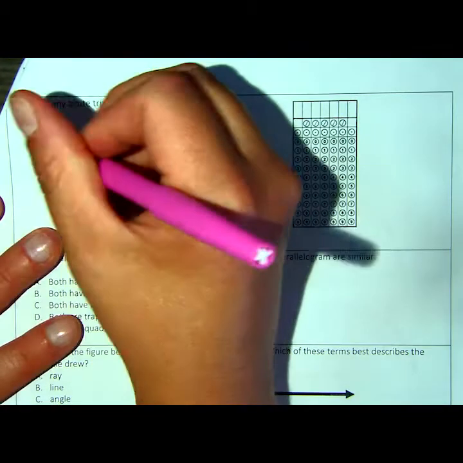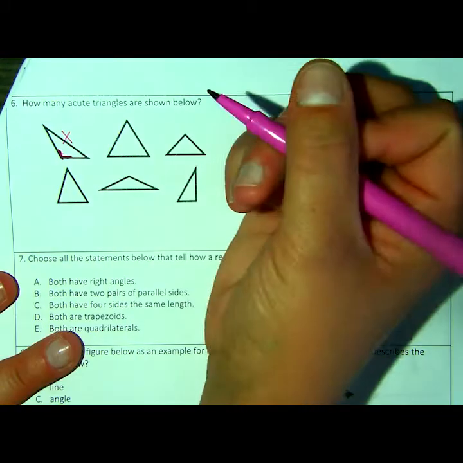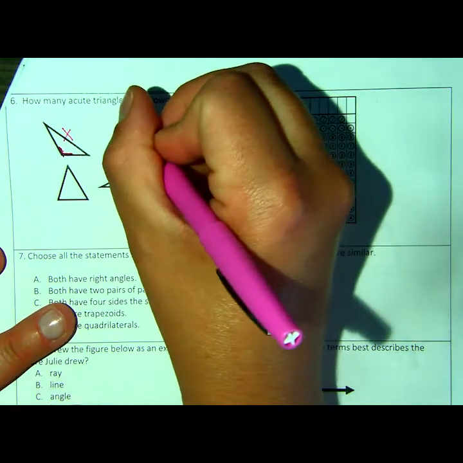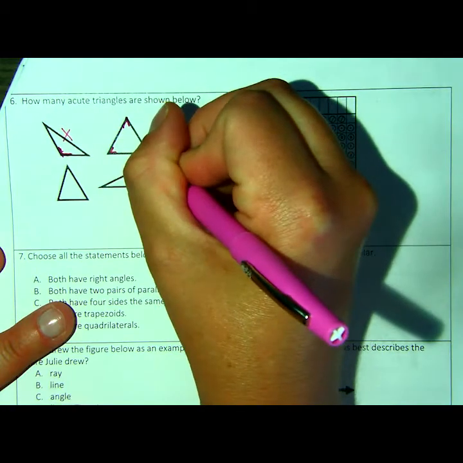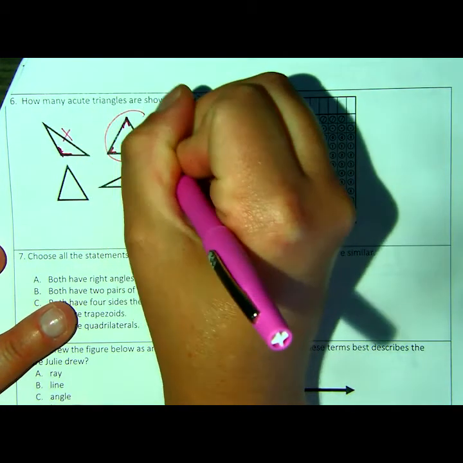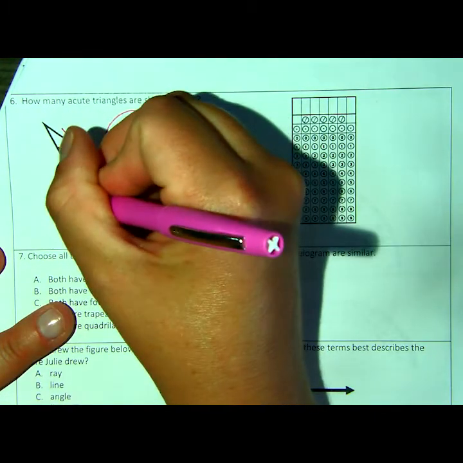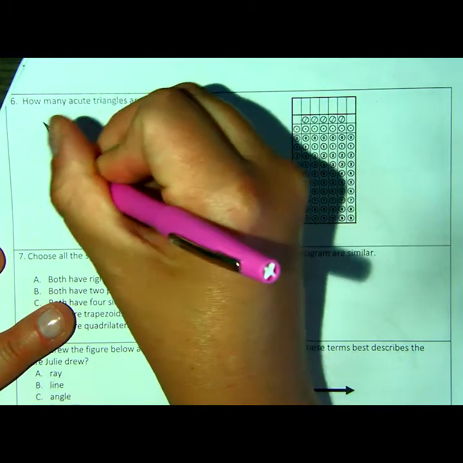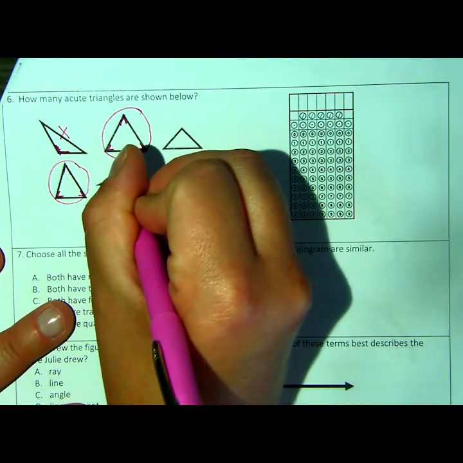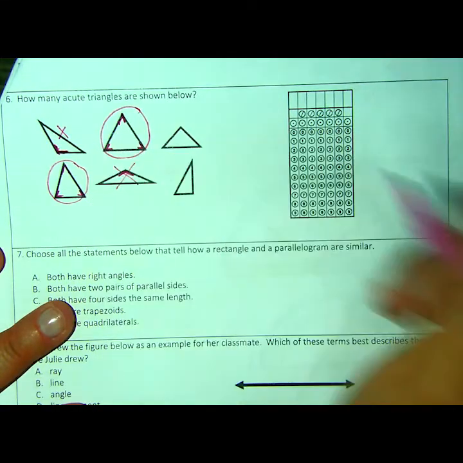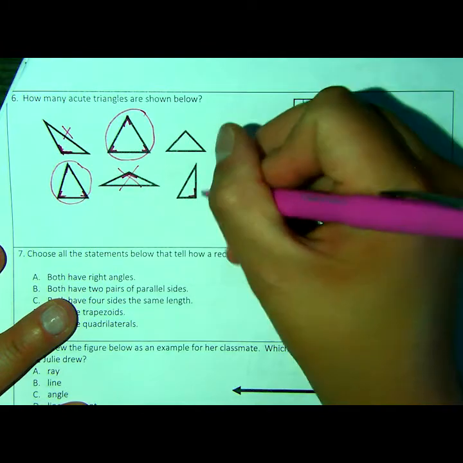Well, right away, when I look at this one, I see an obtuse angle, so that one is out. When I look at this one, I see an acute angle here, an acute angle here, and an acute angle here. So this is an acute triangle. Let's look at this one. Acute, acute, and acute. That is also an acute triangle. This angle right here is definitely obtuse, so that one is out. This one right here, I can see clearly that this is a right angle, so that one is out.